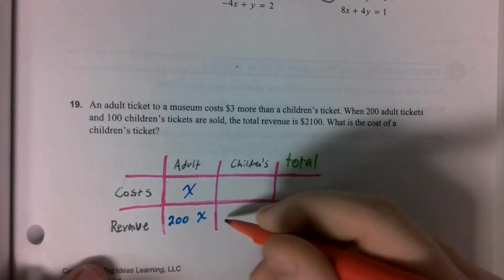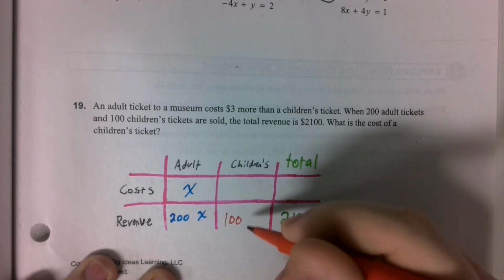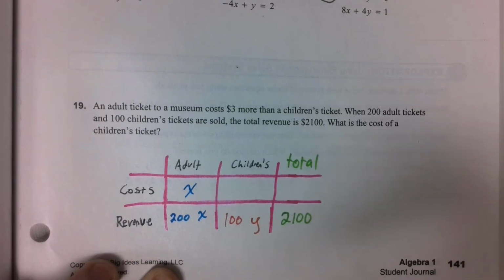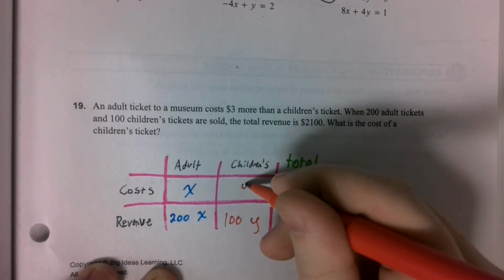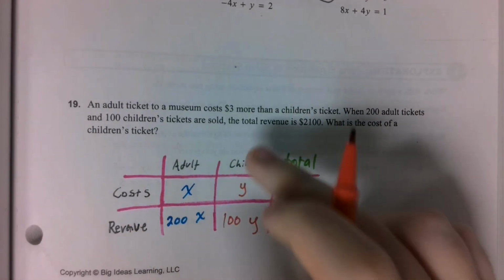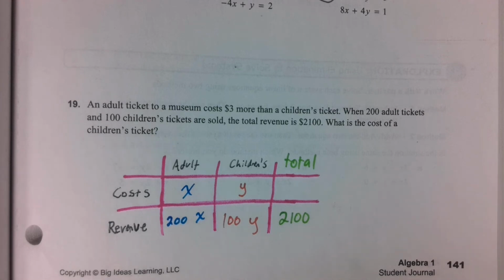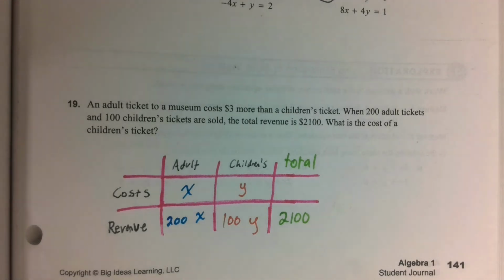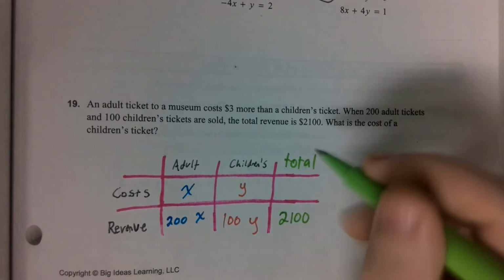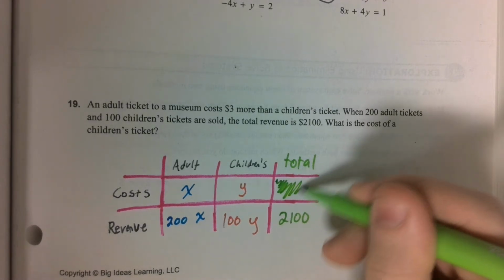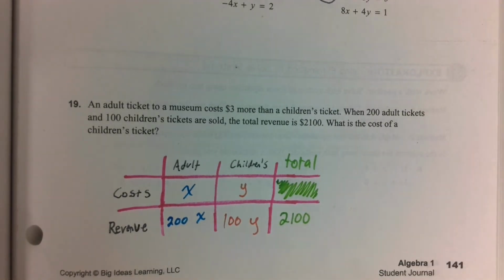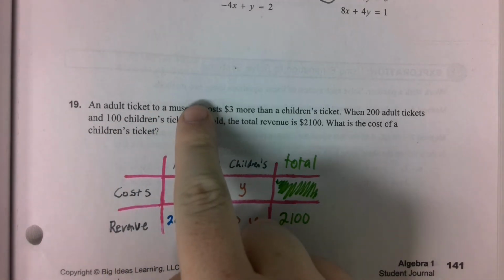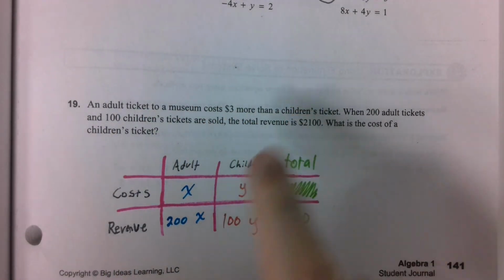So, the cost of an adult ticket should be X in our table too. If we sold 100 children's tickets, but we don't know the cost of a children's ticket, we can say that the total amount of money made from children's tickets is 100 times Y, whatever the cost is. So the cost of a children's ticket will be Y. Here's the deal. They don't give us some sort of total cost of two tickets. If they did, if they told us an adult ticket plus a children's ticket is this, we put it here. But they don't give us that. What they instead give us is this. An adult ticket to a museum costs $3 more than a children's ticket.